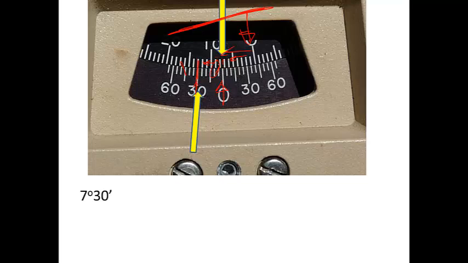So what we do is we find where the ticks are lined up, and we use that reading to interpolate between these two readings here. Okay, so in this case, the angular measurement would be 7 degrees and 30 minutes. 30 minutes is halfway between 7 and 8 degrees. And so that allows us to determine that interpolation with a lot higher resolution than we could do just by trying to read this scale right here by itself.